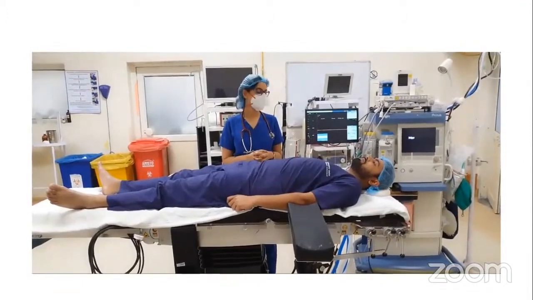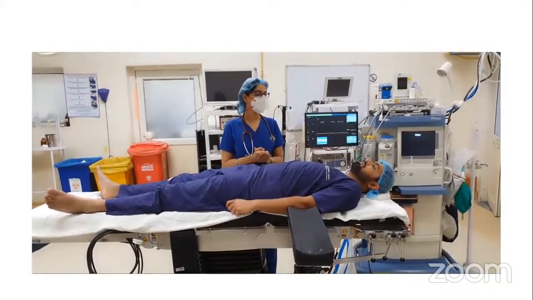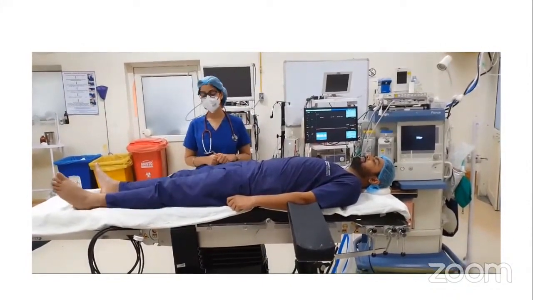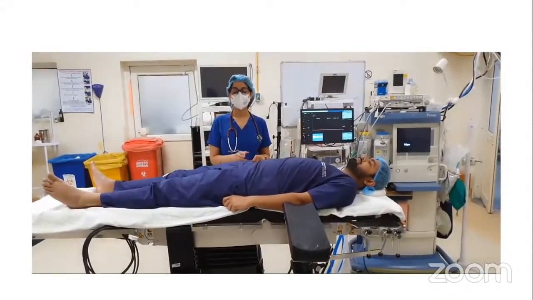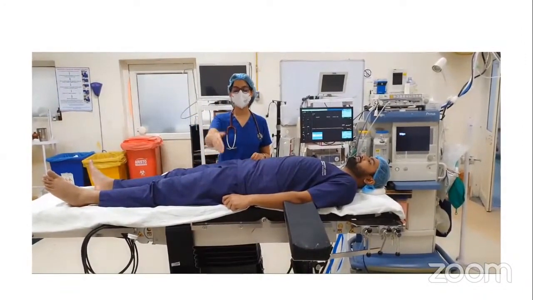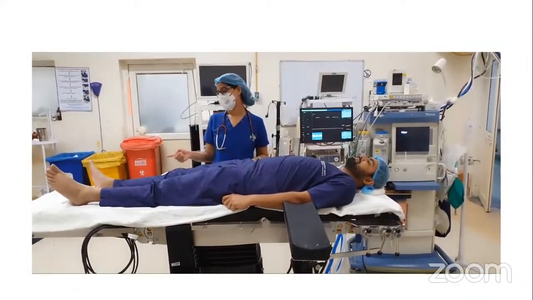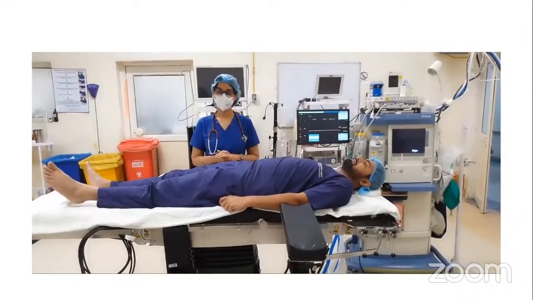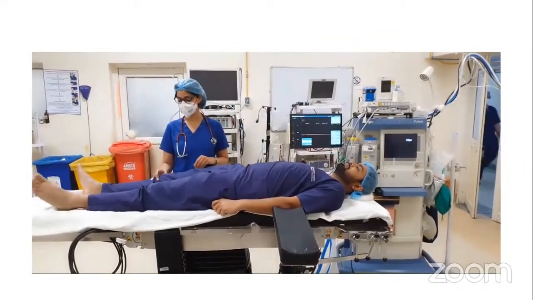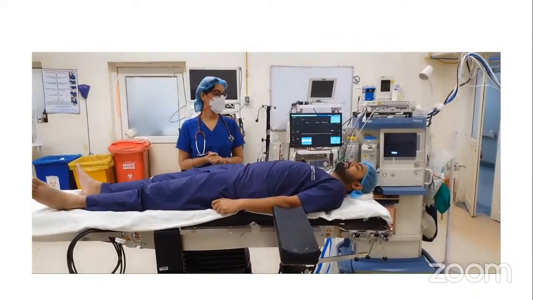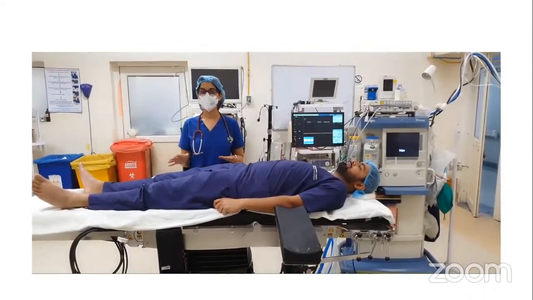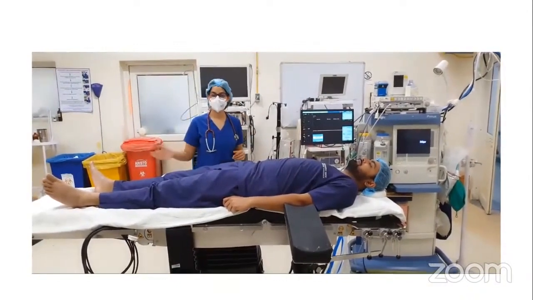Demonstrating the modified Bromage scale as described by Breen et al. It has 6 scores. Score 6, the patient is able to perform partial knee bend. Score 5, no detectable weakness at hip flexion while supine. Score 4, there is detectable weakness at hip flexion. We can see that the patient is not able to move his leg. Score 3, it is almost complete block. The patient is able to move his knees and feet. Score 2, the patient is able to move his feet. And score 1 is complete block. The patient is not able to move even his feet.